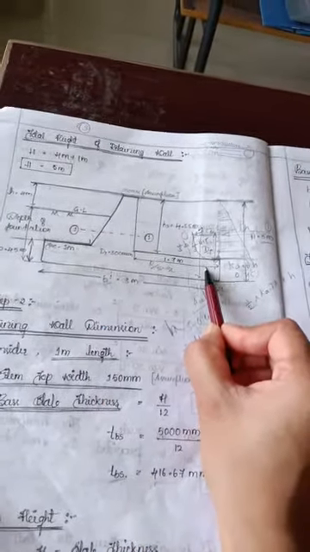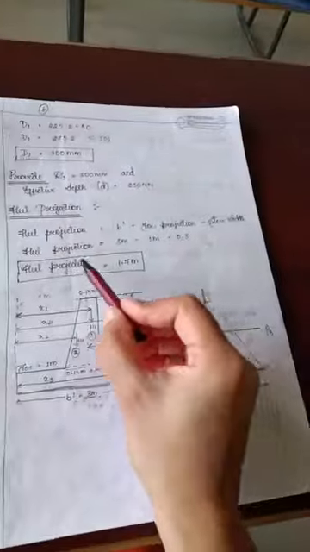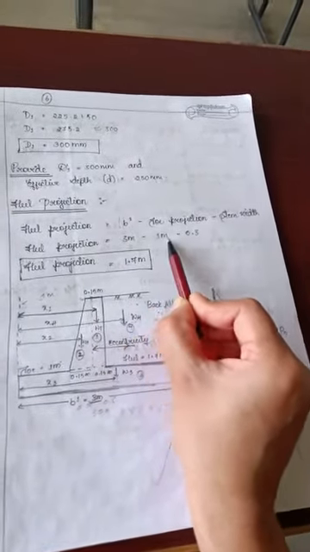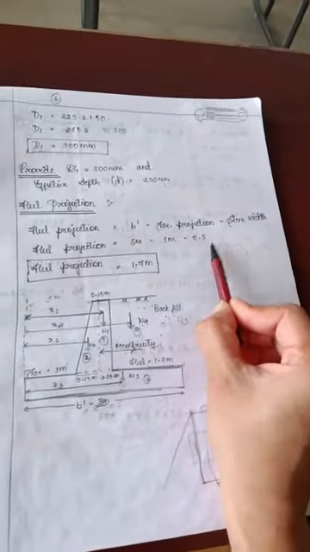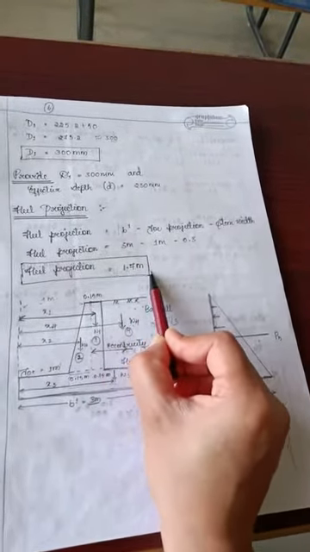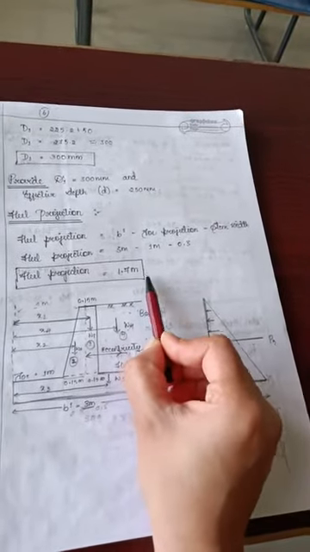The remaining thing, how do we find it? B dash minus toe minus D1. At that time, how much do we get? Heel projection is equal to 3 meter minus 1 meter minus 0.3. Then heel projection is equal to 1.7 meter. Heel projection, how much do we get? 1.7 meter.